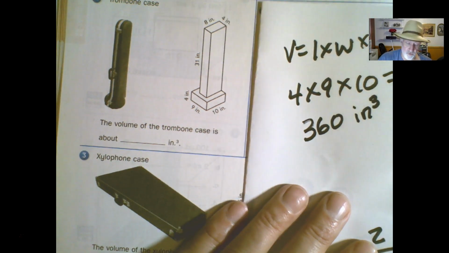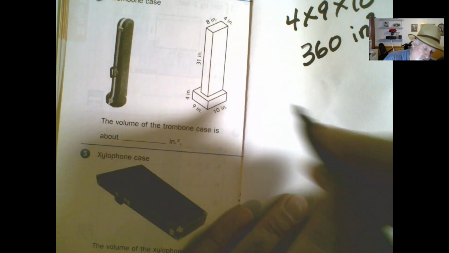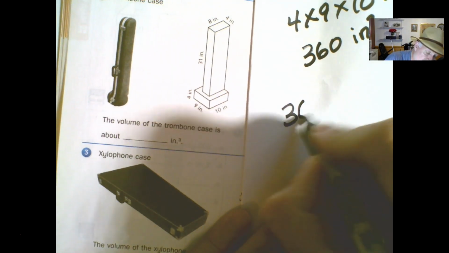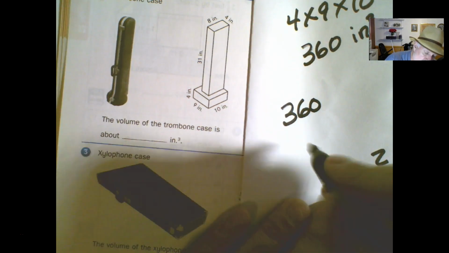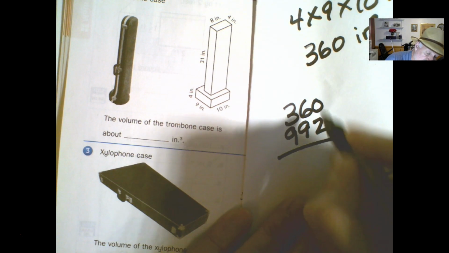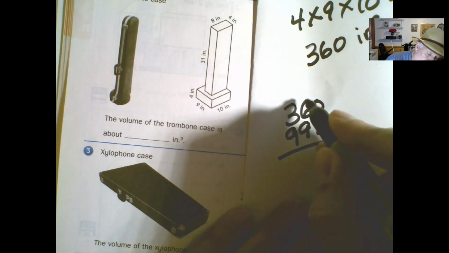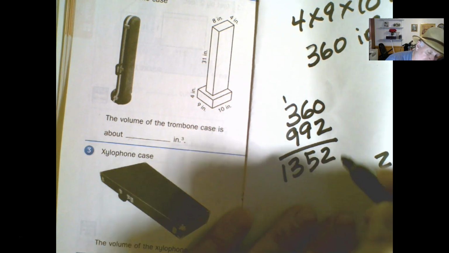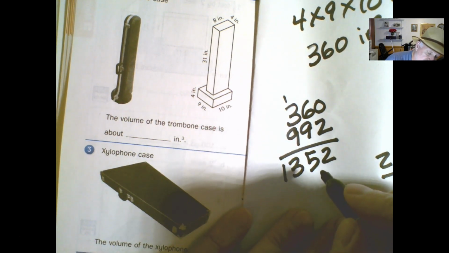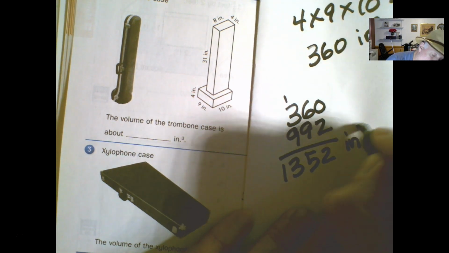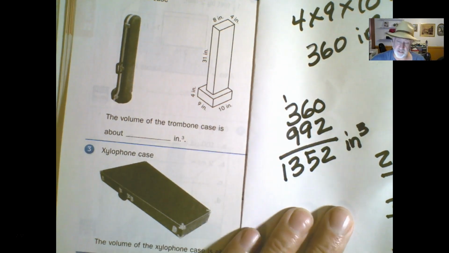So now I have both measurements, both volumes, both pieces, and all I've got to do is add them together. So 360 was one, 992 was the other, add them up, and I get 1,352 cubic inches for my first answer.